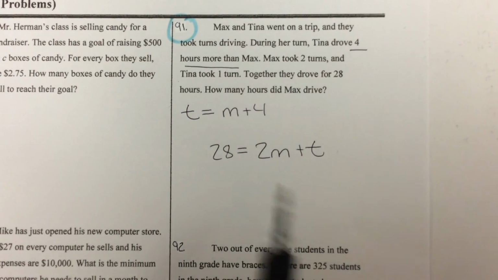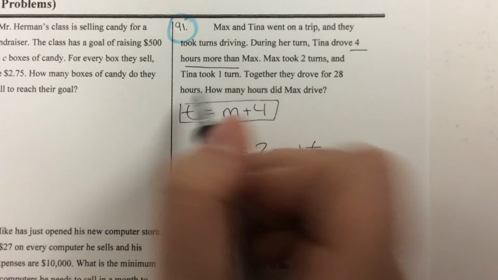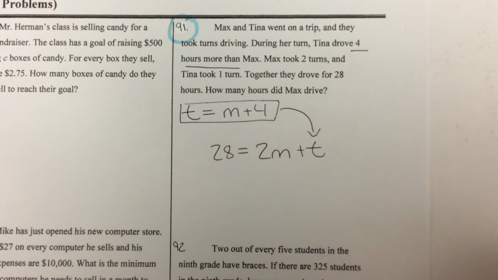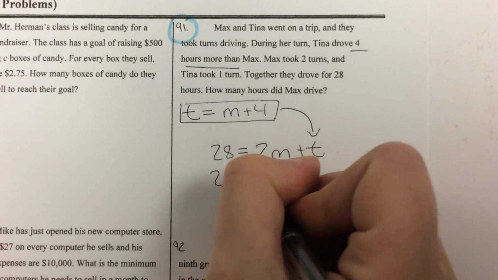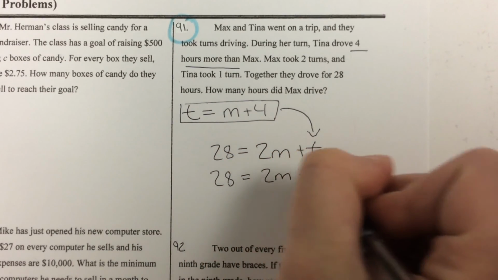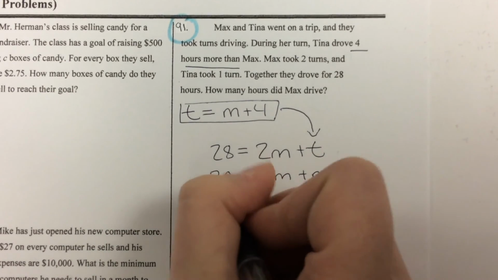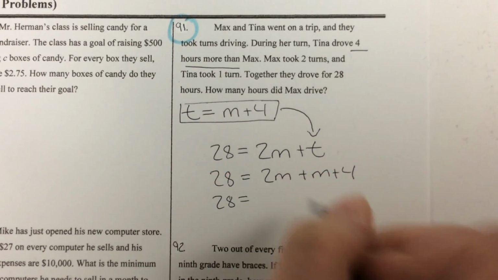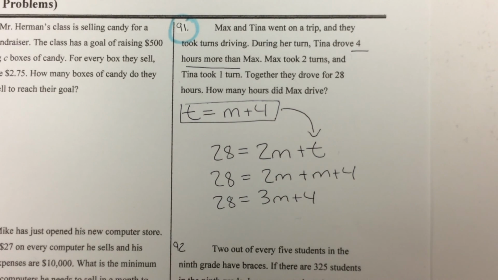All right. So now remember up here, I have T equals M plus 4. I'm going to plug that into this T so that I can solve. Okay. So we have 28 equals 2M plus M plus 4. Okay. So 28 now is going to be equal to 3M plus 4. I want you to pause the video and finish solving this 2-step equation on your own.